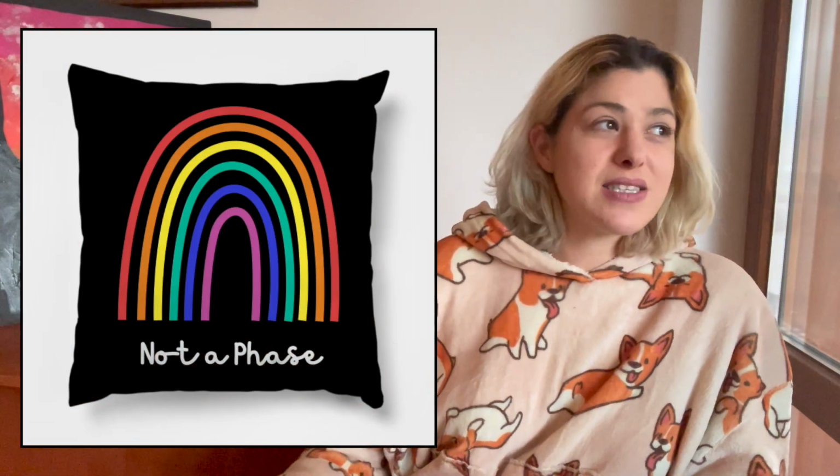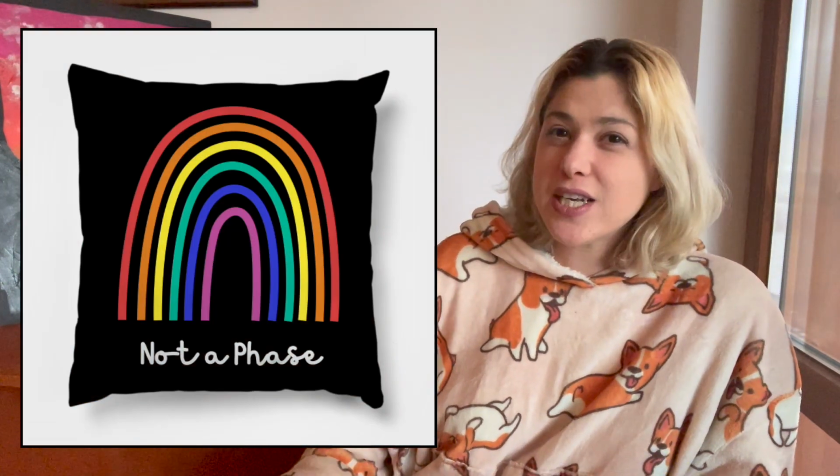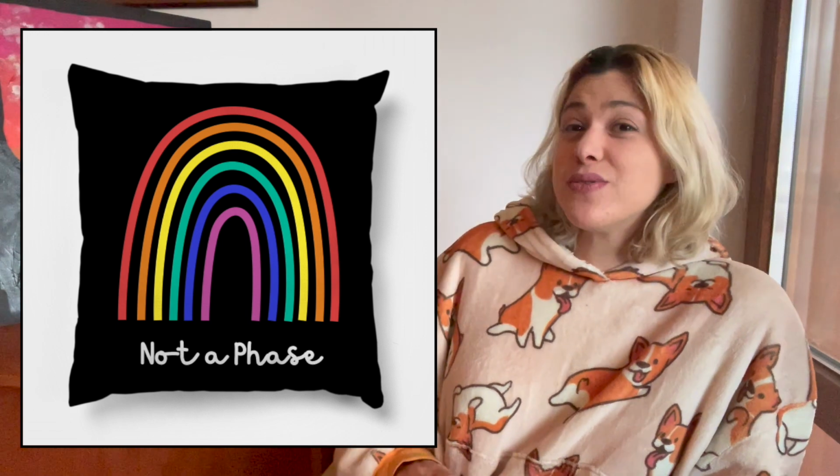The Not a Phase design was also uploaded because I'm uploading more and more LGBTQ friendly designs, and it looks really cool on a pillow. Obviously it looks pretty cool on a t-shirt, but I was limited with the colors of t-shirts that I could use for that design, you know, with all the colors of the rainbow and the color white. I do think that it would also look good in a different way. I mean, you could have also done it with a black, not a face, and then a white background.